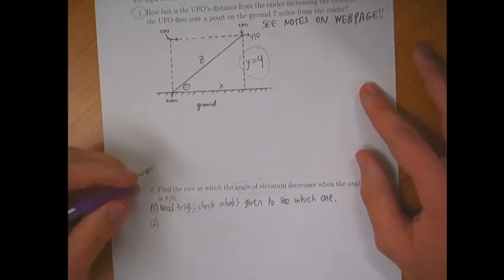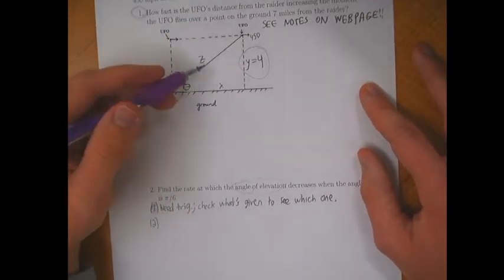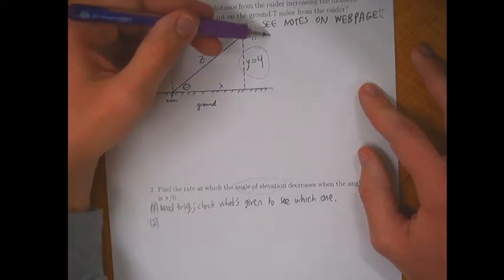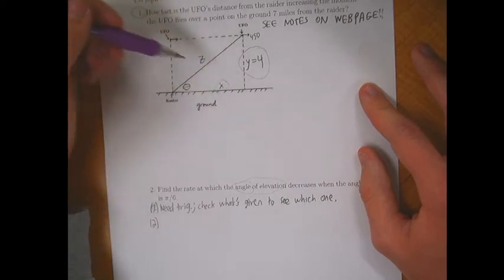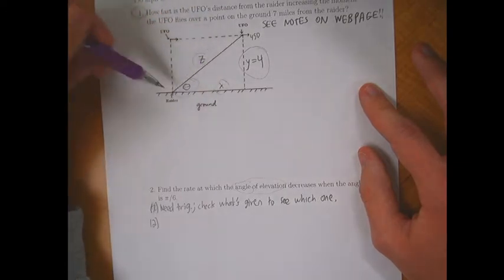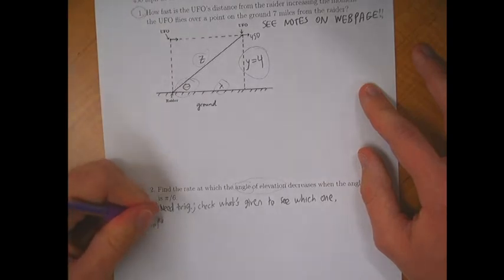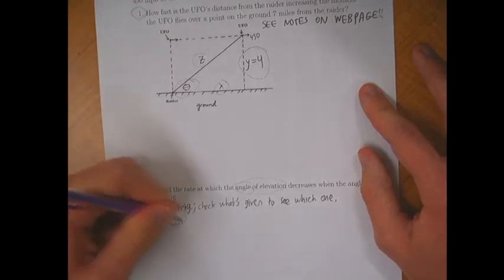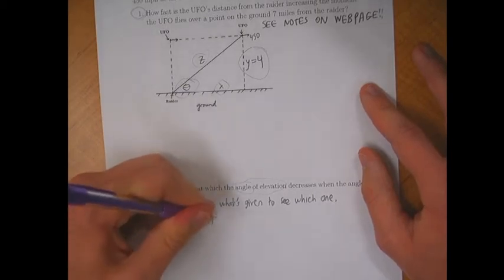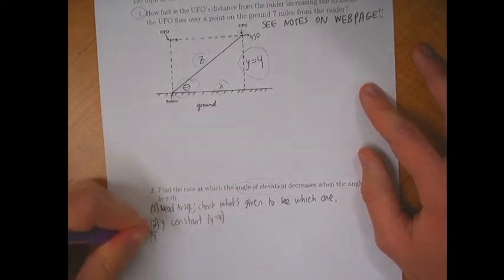But otherwise, if the UFO is going in this direction, that means that x is always changing, and consequently, so are z and theta. So the only thing that's constant is y, so y equals 4 here.